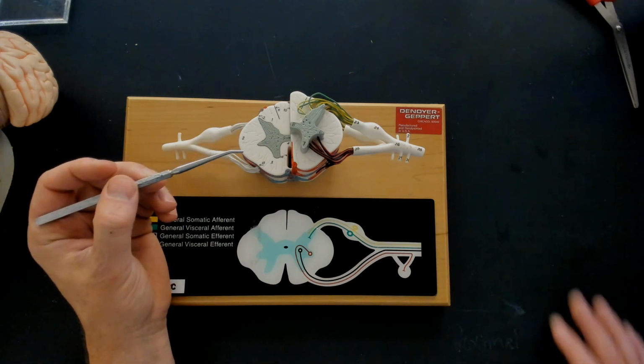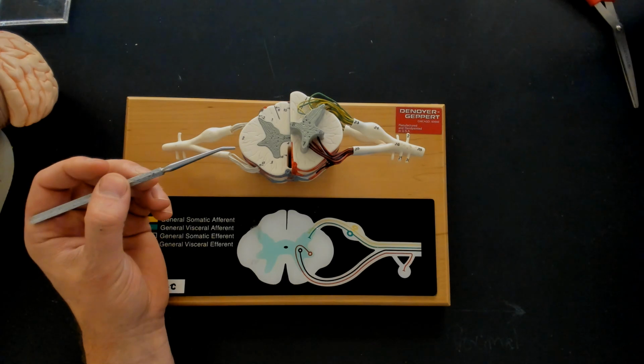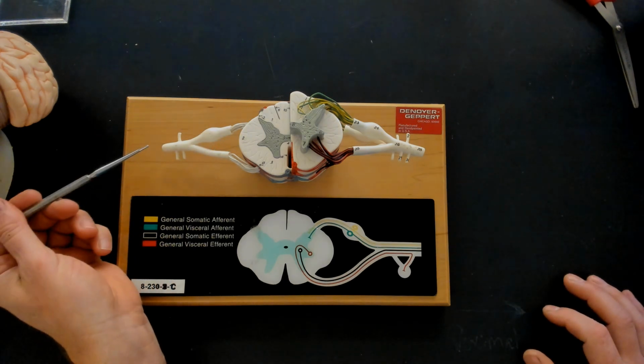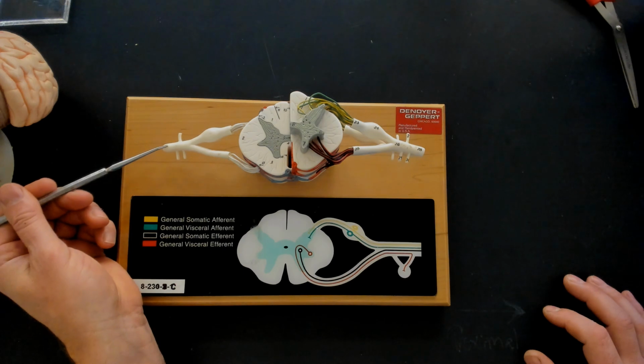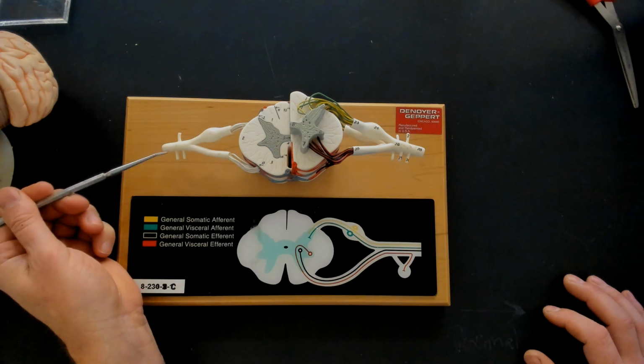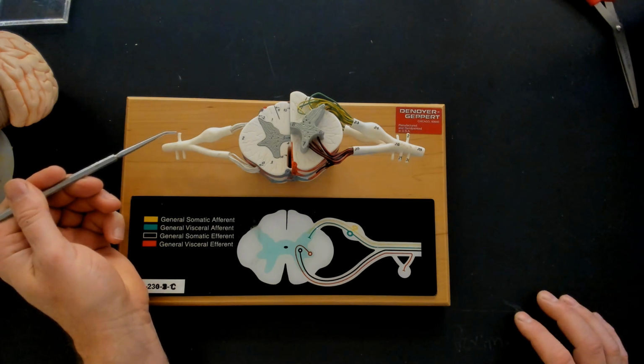If I then were to tickle someone, say in the same region, like right above their ribs, that sensory information would come in through a sensory fiber. If it was on the anterior surface of their body, it would come in through this big anterior ramus or branch of the spinal nerve. If it was on their back, close to the spinal column or the vertebral column, it would come in through this smaller posterior ramus.